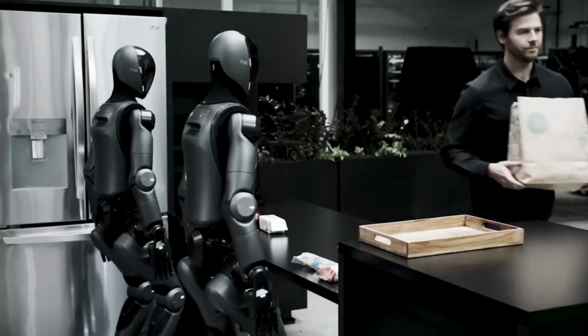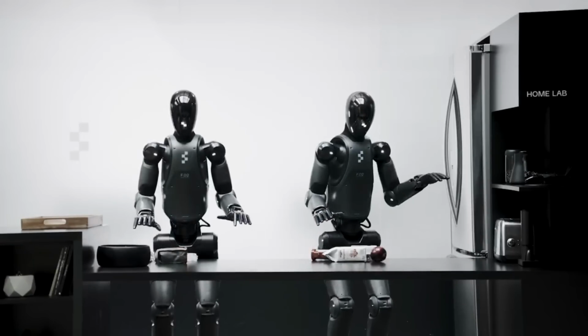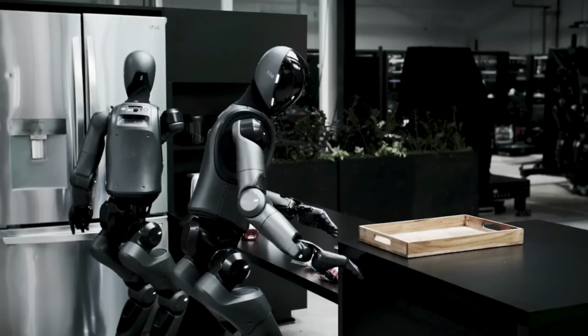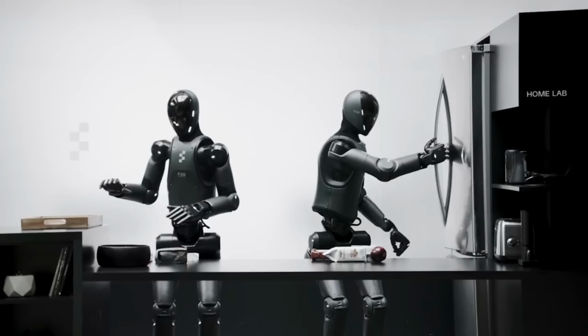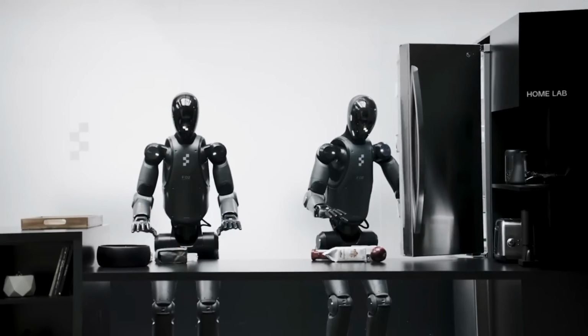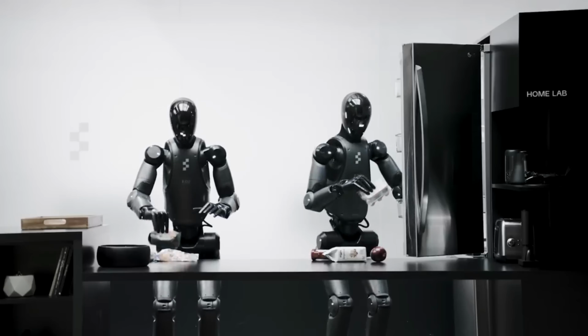Apparently, Helix allows for full upper body control, including the wrist, fingers, torso, and head. It also allows for object manipulation, so Helix can pick up pretty much any small household object, even ones that it has never encountered before. So as you can see in this demo, they stated that none of these objects are in its training data.